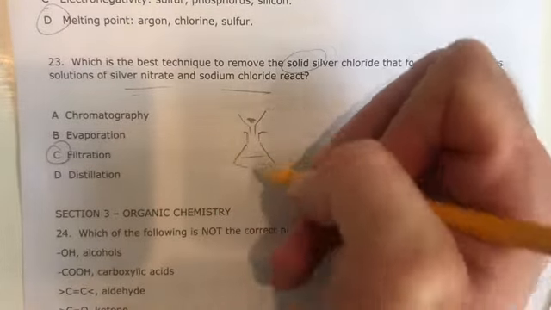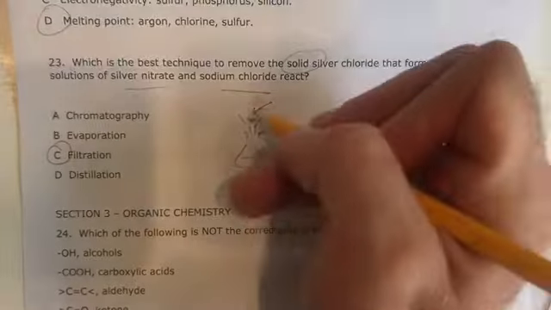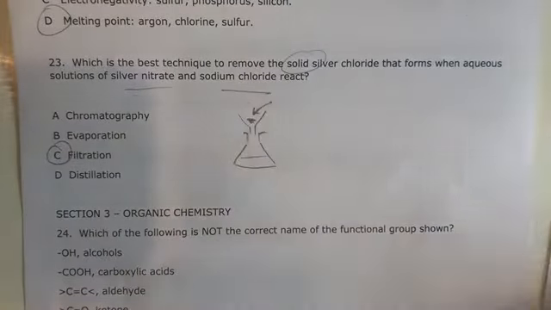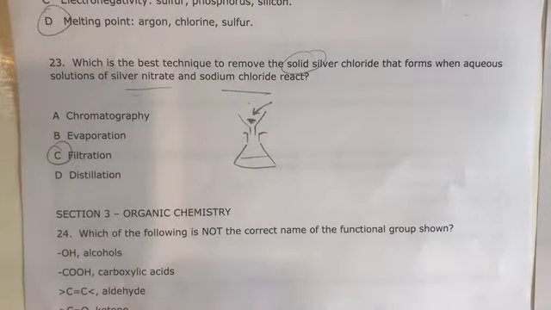So there's your solution. That is your precipitate of silver chloride. Hopefully that one went well. Did it? 76%. All right.